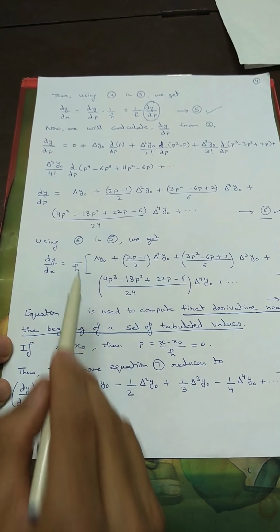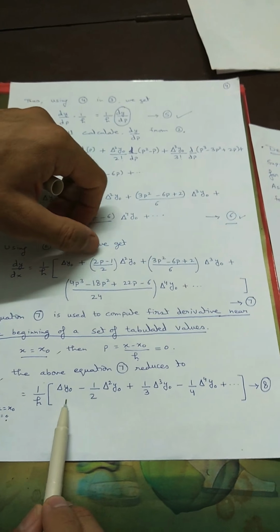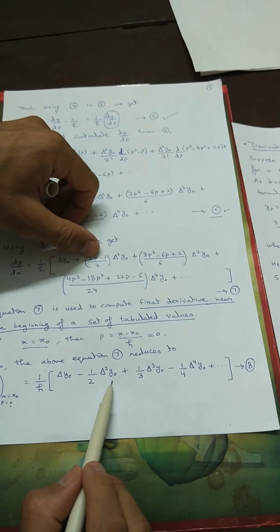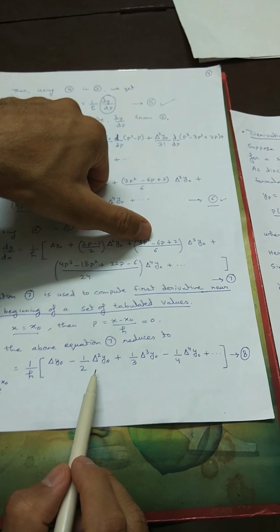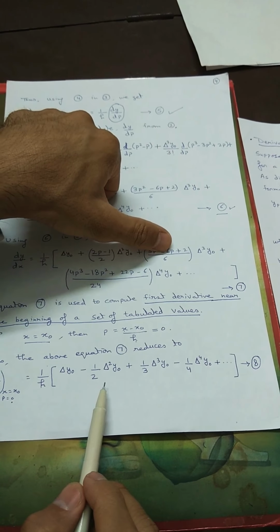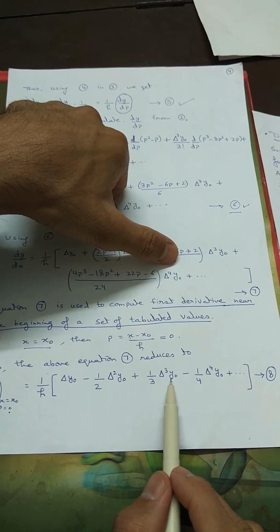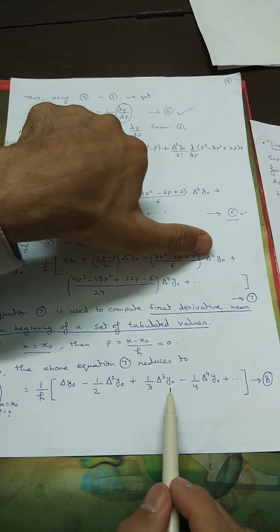is 1 by h delta of y0. If I put p equal to 0 here, it will be minus 1 by 2 del square y0. Similarly, p equal to 0 in the third term, it will be 2 by 6, which is 1 by 3 del cube y0.